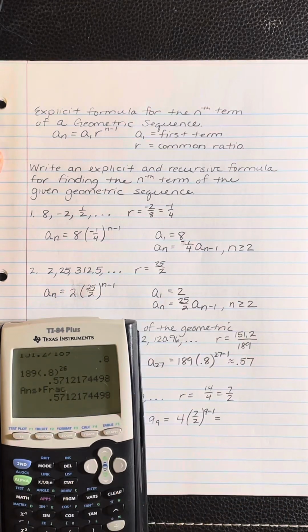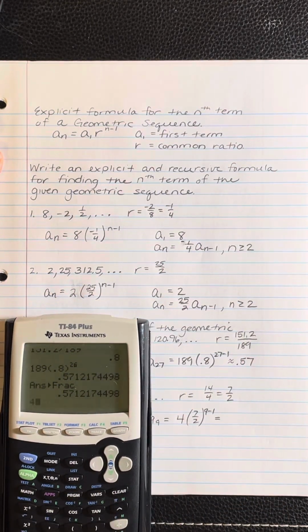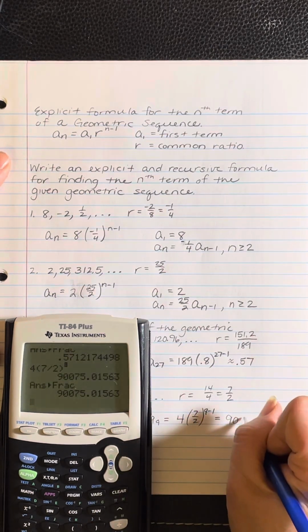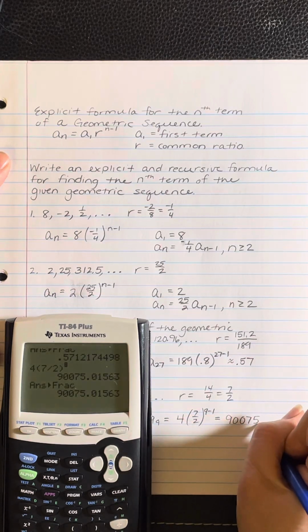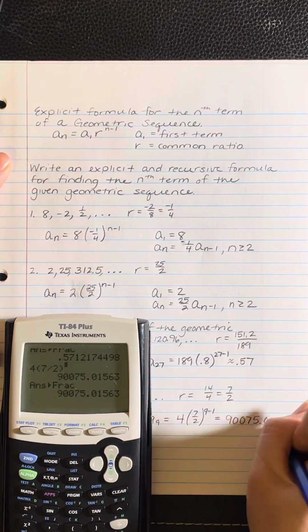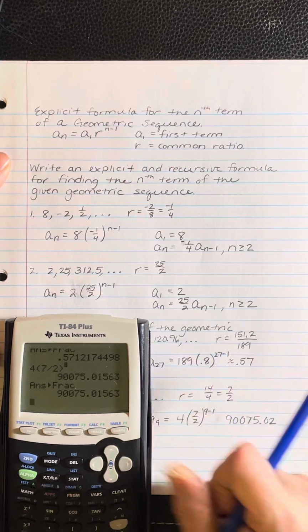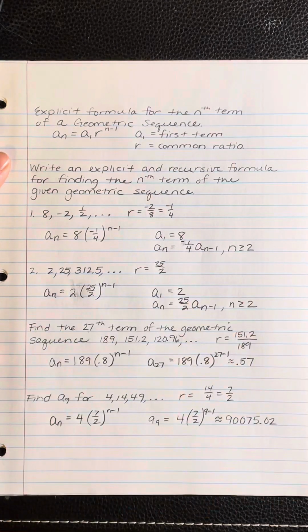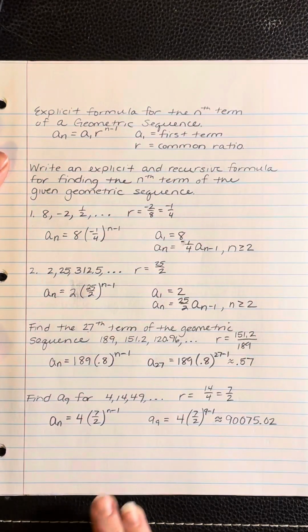Calculator. And this would be approximately, rounded to 2 places.